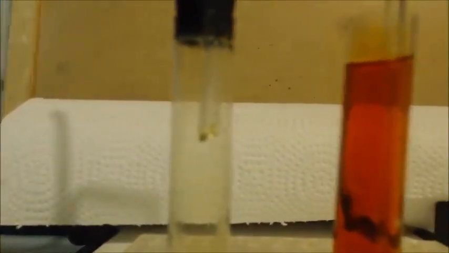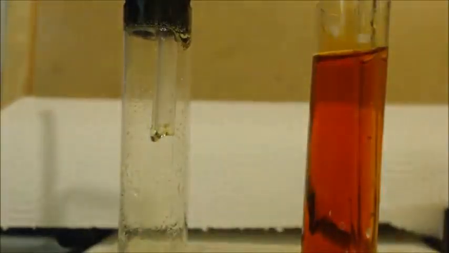See that ring on top? If you need to see it bubbling through or not, I'll just let that finish up. You can see my point. This is the last thing.